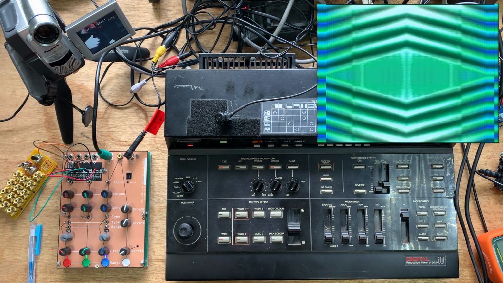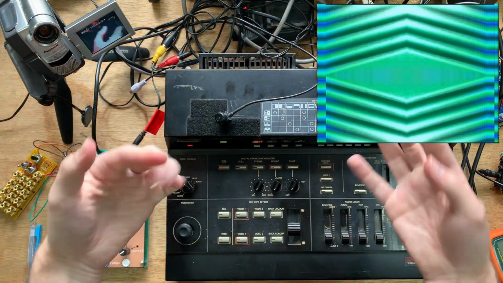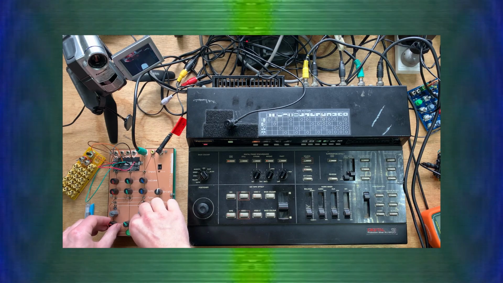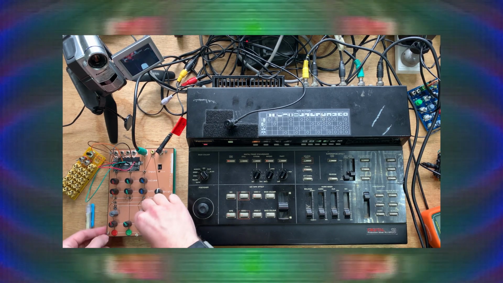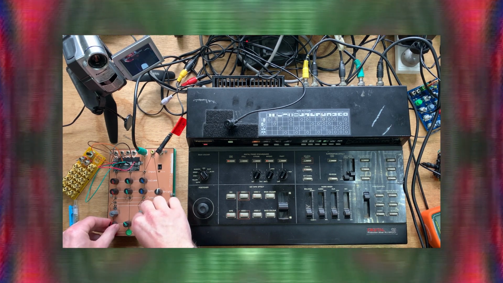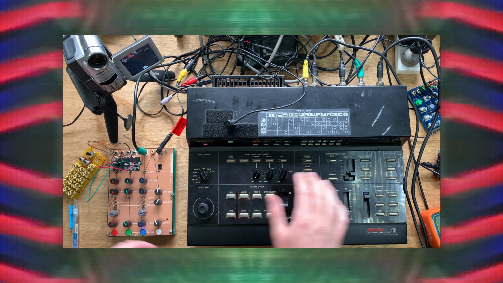And like I said, I've got the V4 down here that is mirroring the feedback, so the feedback is folding in on itself.